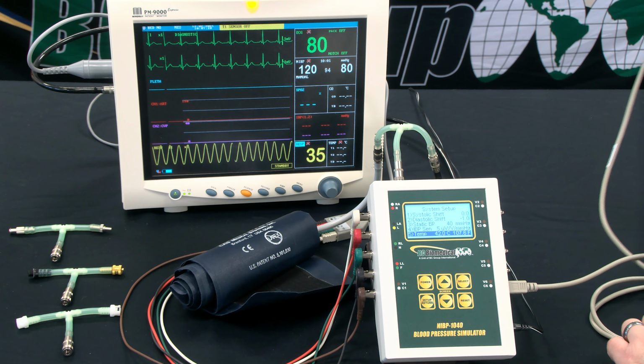So my first thought is, the NIBP has failed, or I have a bad cable. In this case, I just have the wrong cable. There's nothing wrong with the NIBP simulator, and there's nothing wrong with the monitor. So the first thing to do, if we see this discrepancy in our simulation, is check to make sure that we have the right cable that matches the measurement that the monitor is trying to use. That concludes the temperature simulation functions of the NIBP 1040 series.